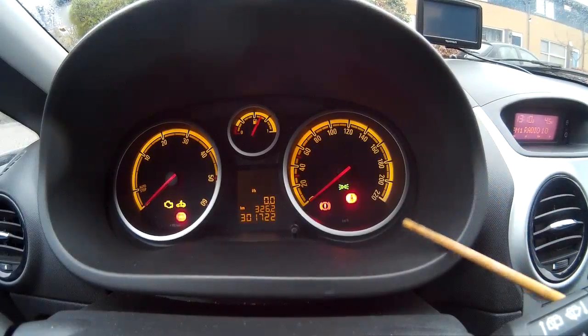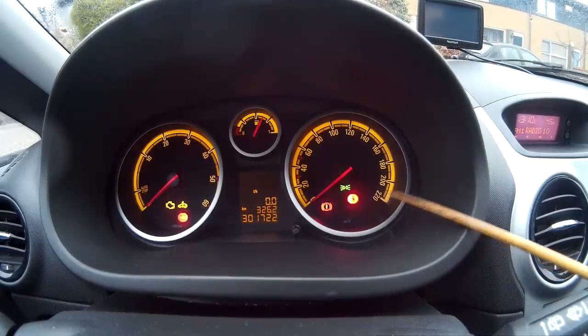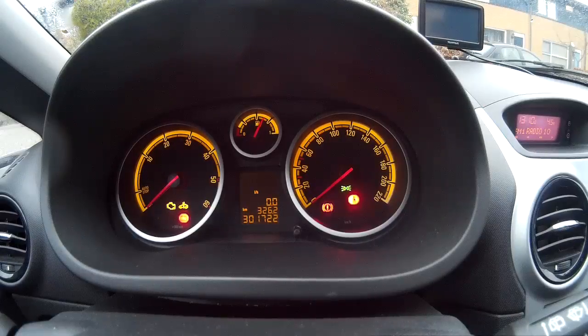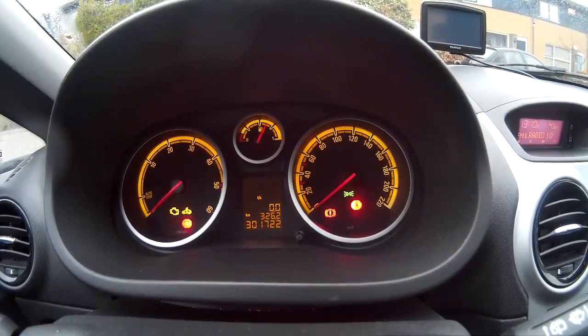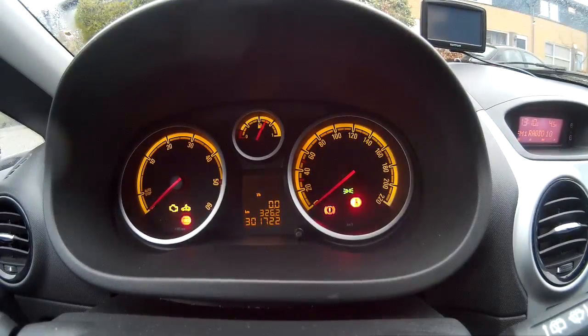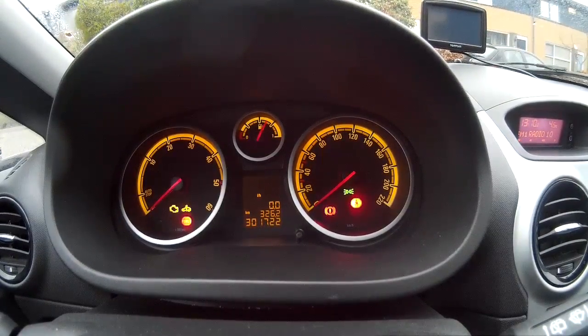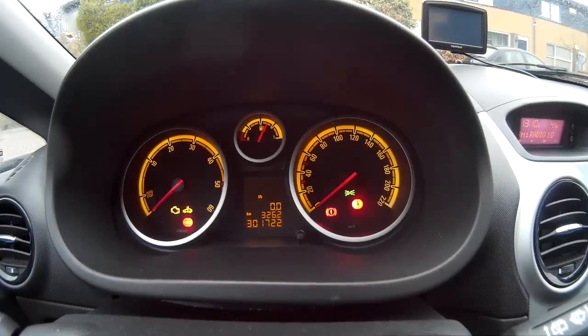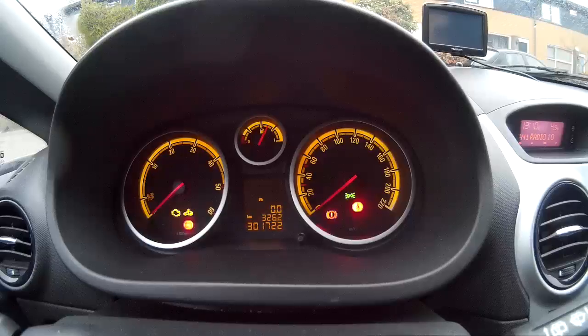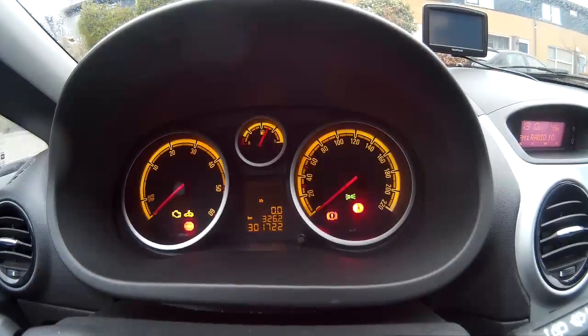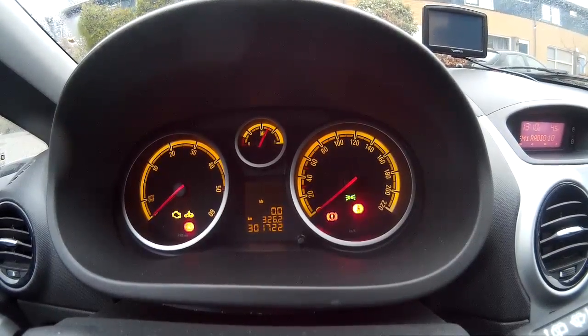On the right side here you have a red light that has a drawing in there for a safety belt. That means that when you're sitting in the car and you don't have your safety belt on, the light is going to burn red. The third light that's not on there but which comes on is a light where you can see a little oil can. That means that there's something wrong with the oil of the engine.